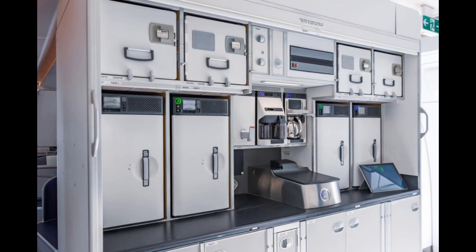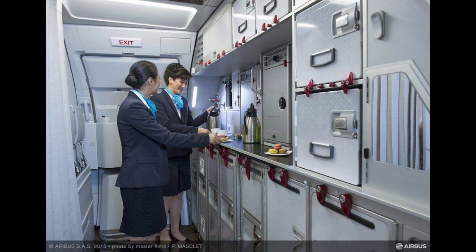Cabin lighting. Modern aircraft use LED lighting systems. Types of cabin lighting: boarding lights, reading lights, mood lighting, emergency lighting, night flight lighting. Mood lighting helps reduce passenger fatigue and improve comfort on long-haul flights.